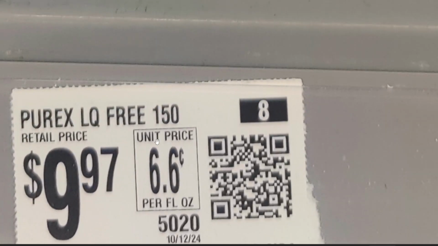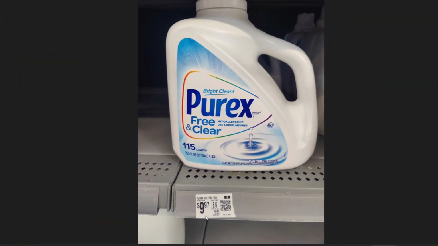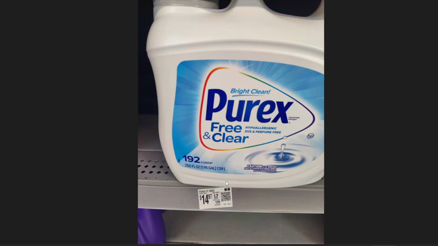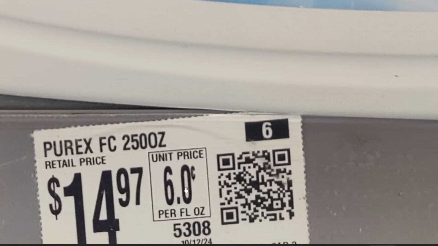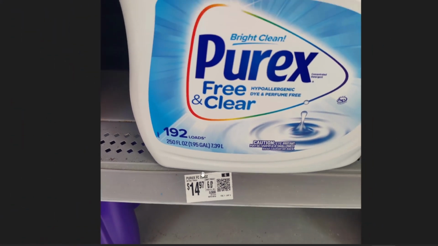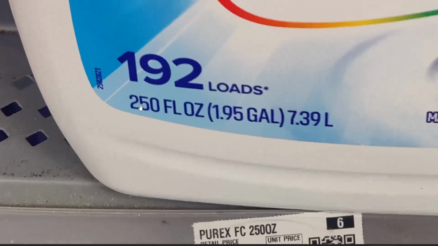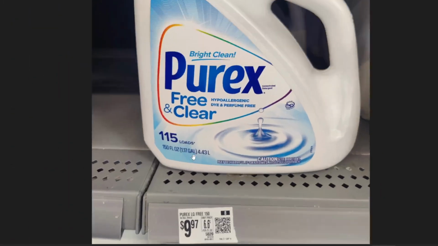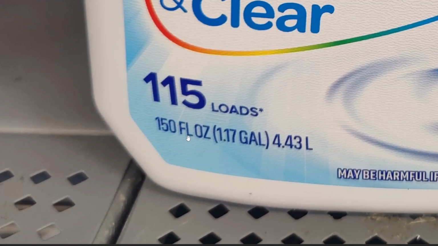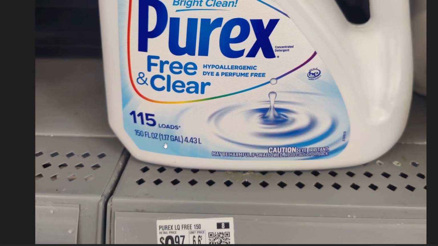Oh yeah, this is the good stuff. The unit price is 6.6 cents per fluid ounce. That's the unit in this case, fluid ounces. Whereas this one is 6.0 cents per fluid ounce. That's cheaper, even though the retail price is more, because you're getting 250 fluid ounces in this big bottle versus 150 in this one.